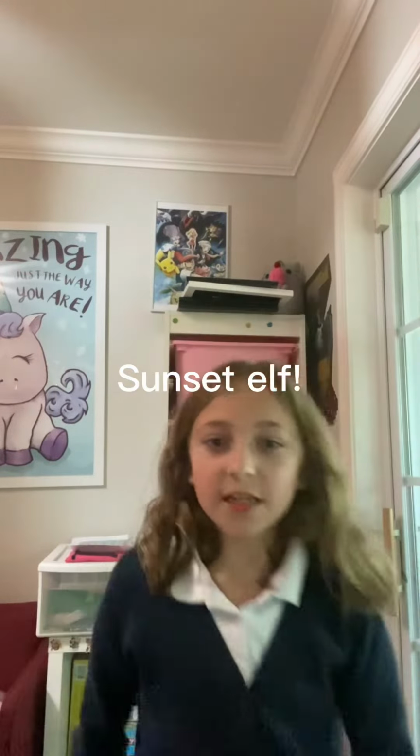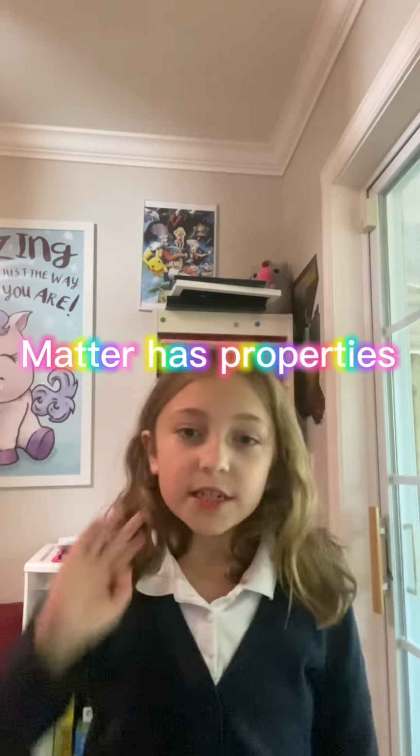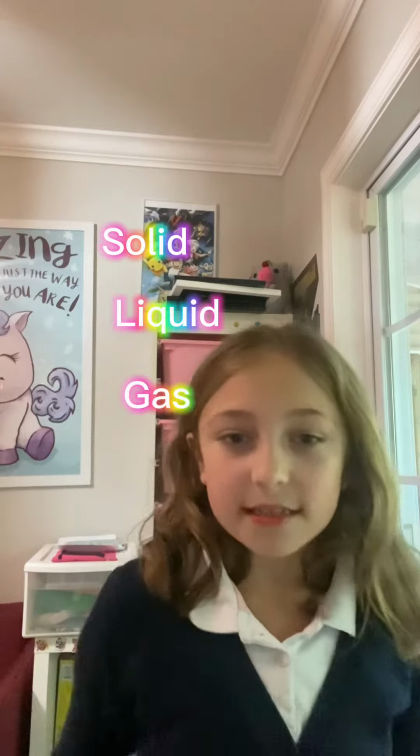Today we're going to be learning about matter. So, you're thinking, did you know that matter has properties? The properties of matter are solid, liquid, and gas.